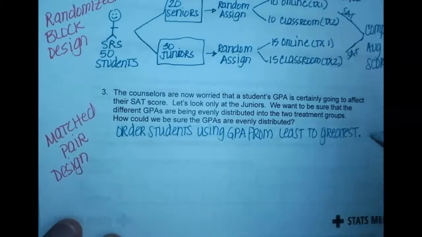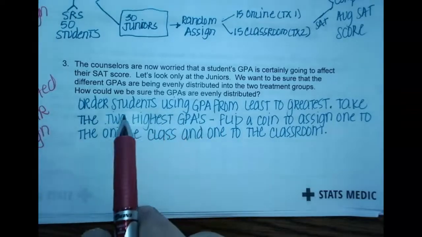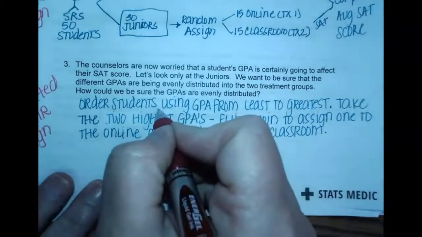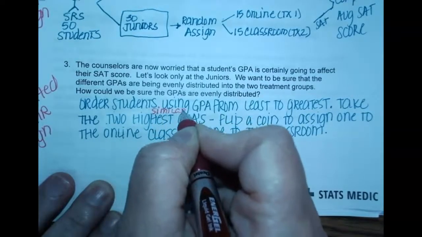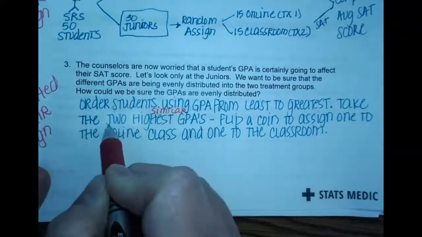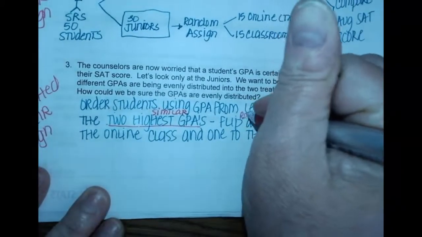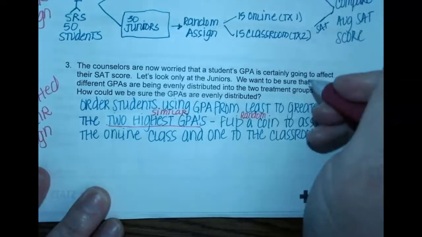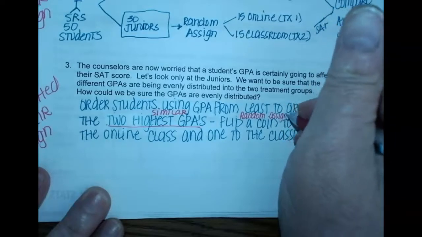So let's put some words to that. All right, so let's see what we've got going on so far so we kind of have an idea. We're ordering the students. We're going to take the two highest GPAs because these two guys are similar somehow. Okay. And we're going to take these two people and we're going to do some sort of randomization. I said flip a coin. You could do a random number generator. So we're going to have some sort of random assignment right here.